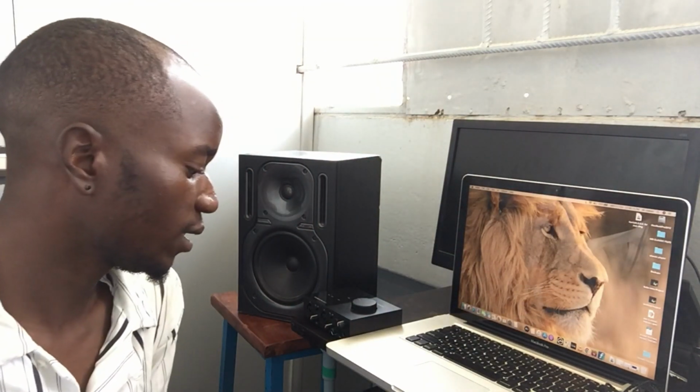And then these are my monitor speakers, studio monitors, using them for monitoring the sound. And then I also have a MIDI keyboard here, a MIDI device, which I'll be configuring, and then a microphone here, which is my dynamic microphone.